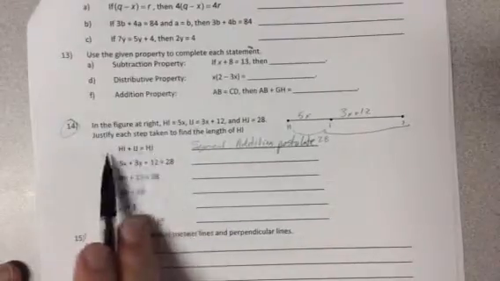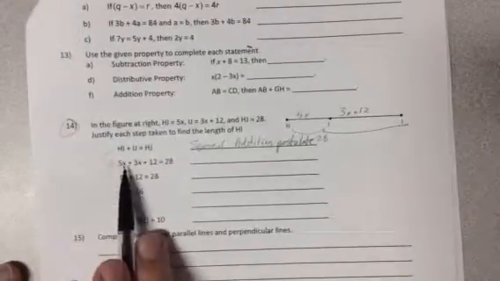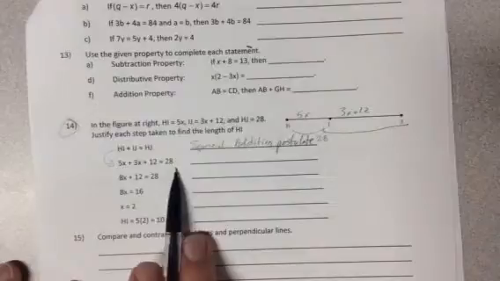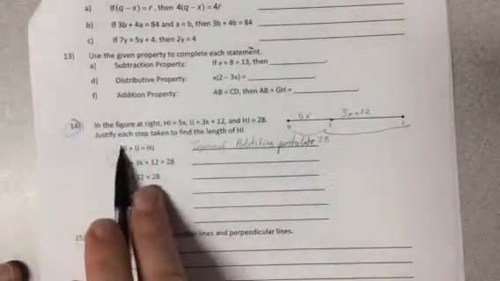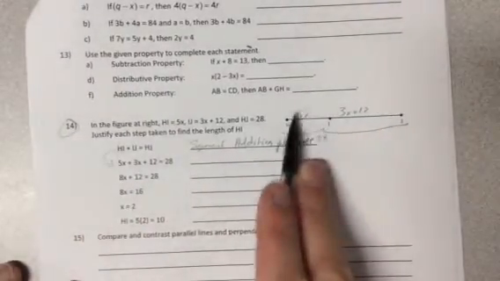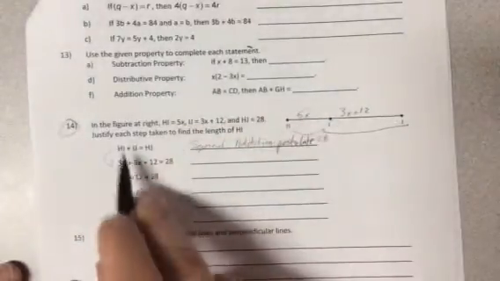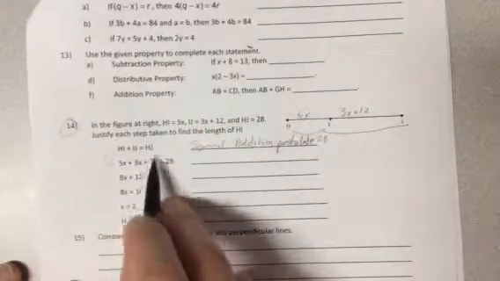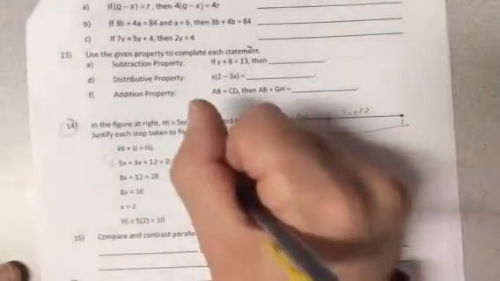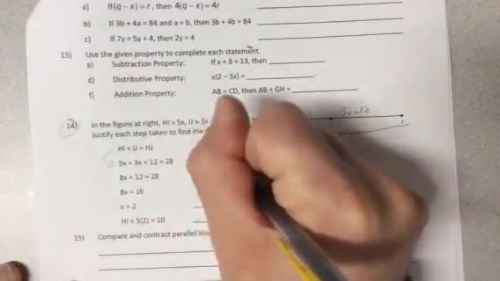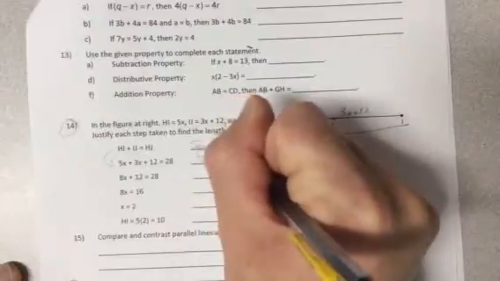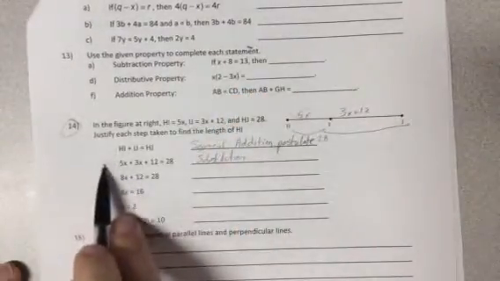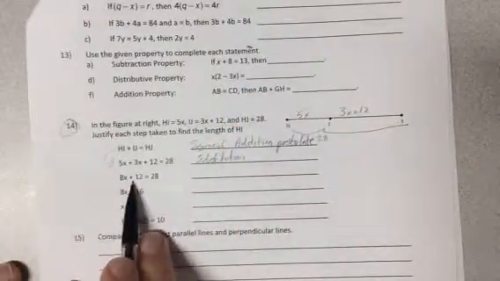Next, we went from letters down to here, and now we have all numbers. How did that happen? Well, they took HI out, and if you look at HI, they put 5x in its place. So that is substitution. IJ is 3x plus 12, and HJ is 28. They substituted each one. And look, we're done with that geometry part. Now we're just down to algebra.